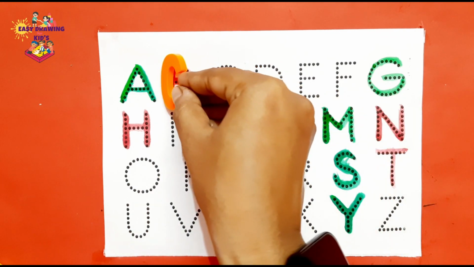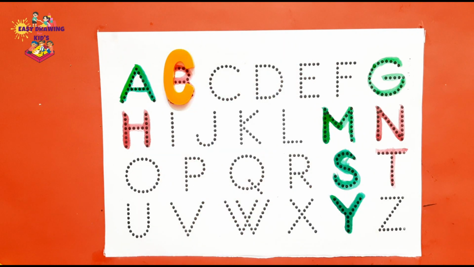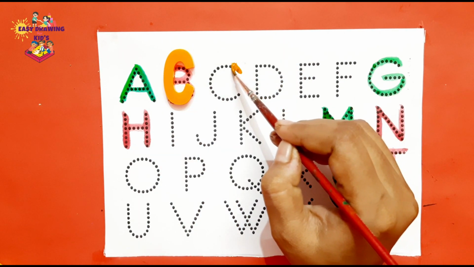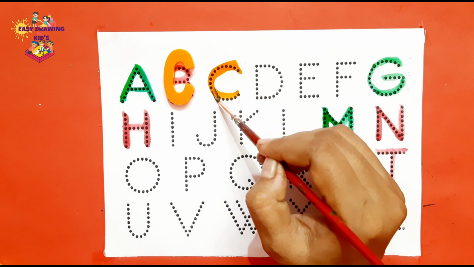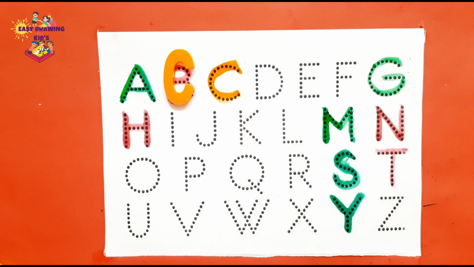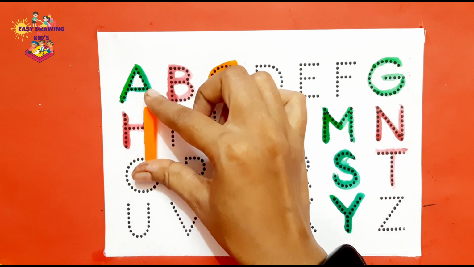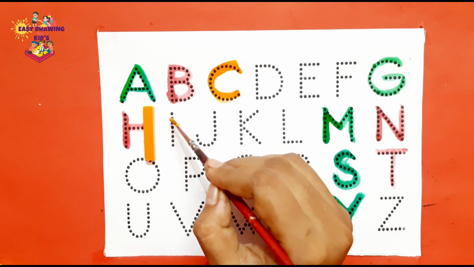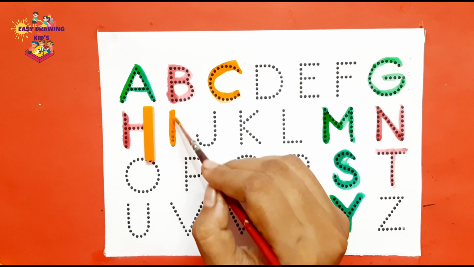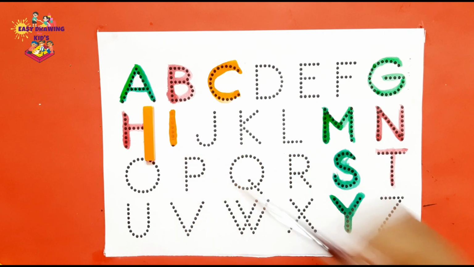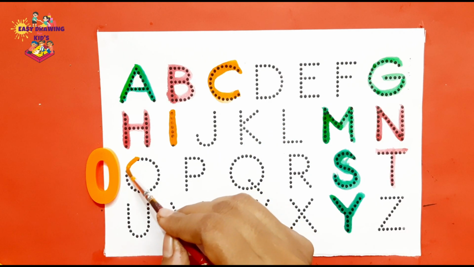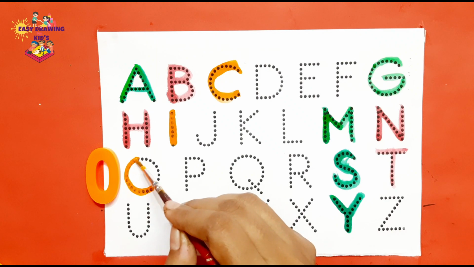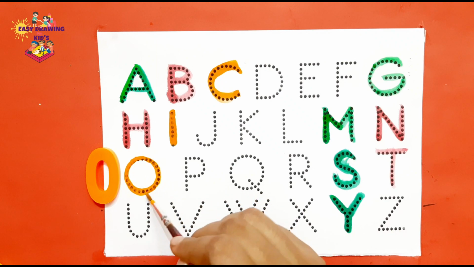C. C for cartoon. I. I for ink. O. O for owl.